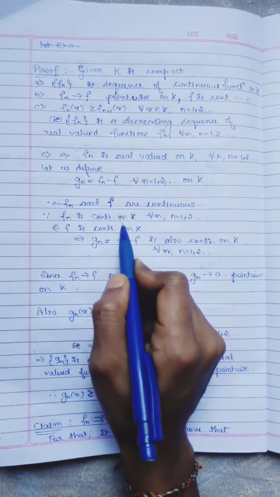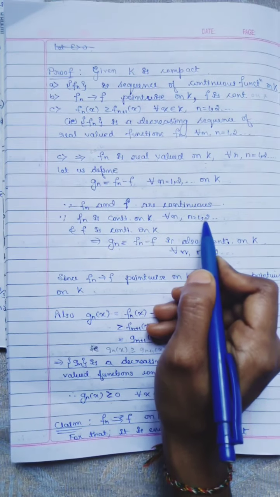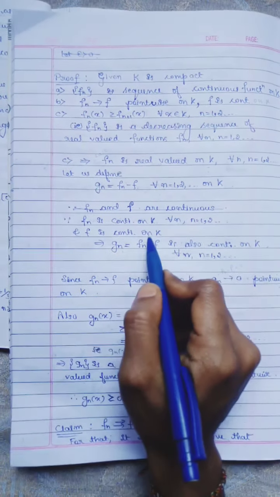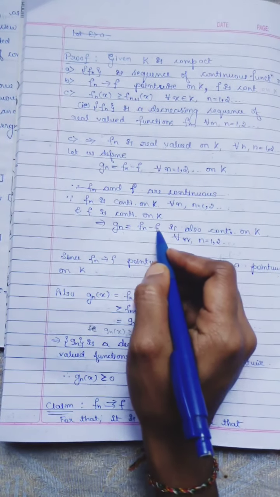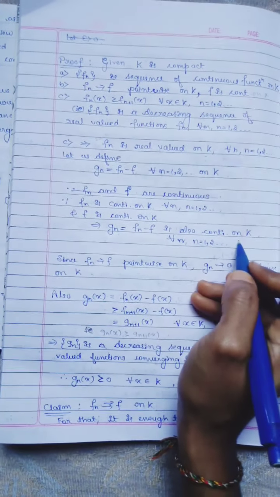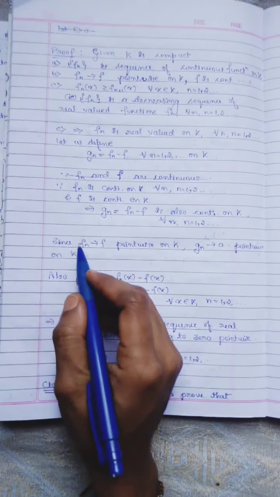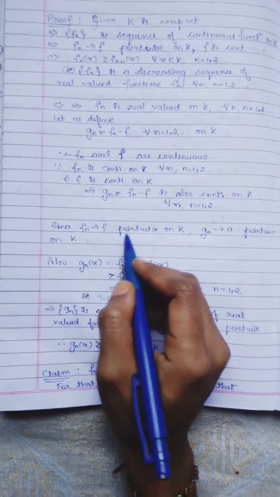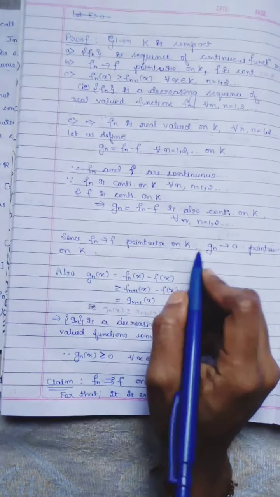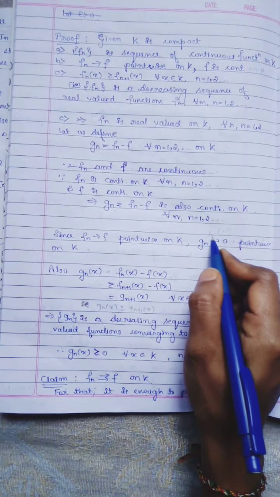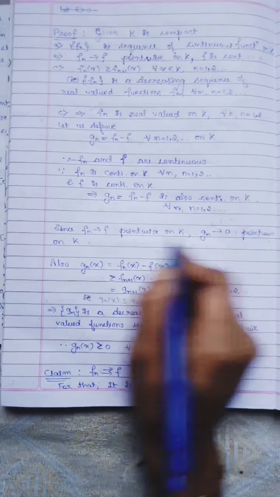Since Fn is continuous on K for any n equal to 1, 2, 3 and so on, and F is also continuous on K, that implies Gn is equal to Fn minus F is also a continuous function on K. And given that Fn converges to F pointwise on K, that implies Gn, that is equal to Fn minus F, converges to 0 pointwise on K.